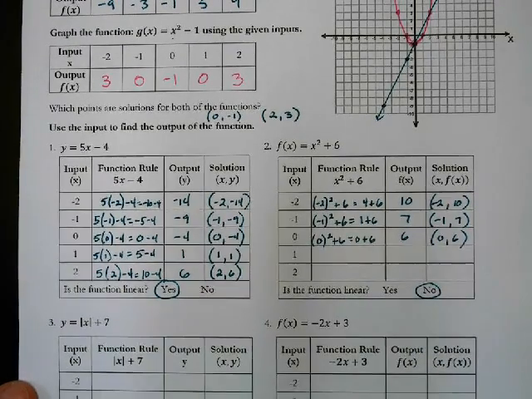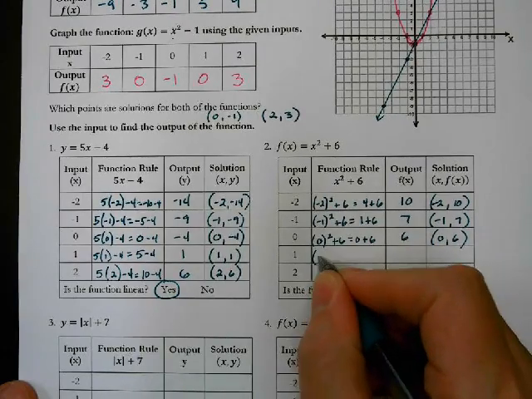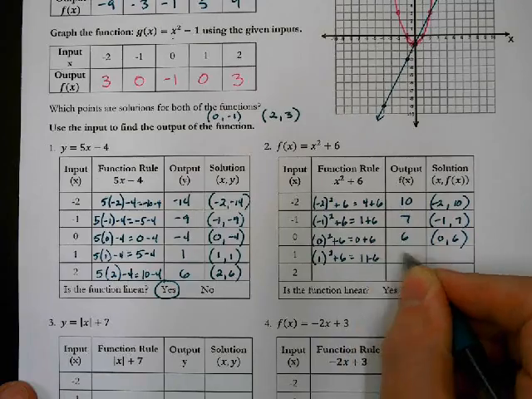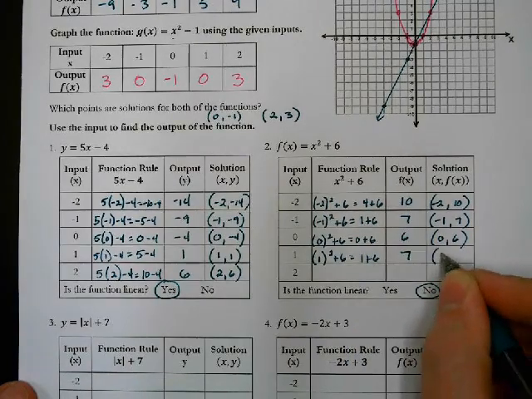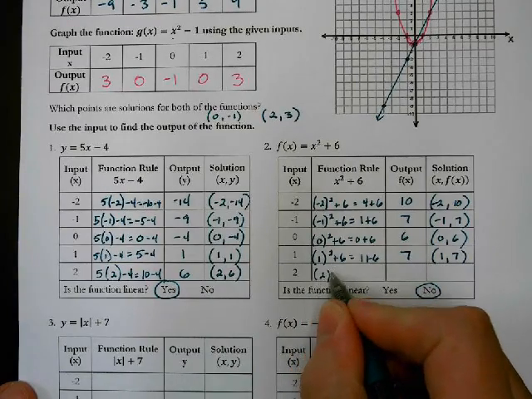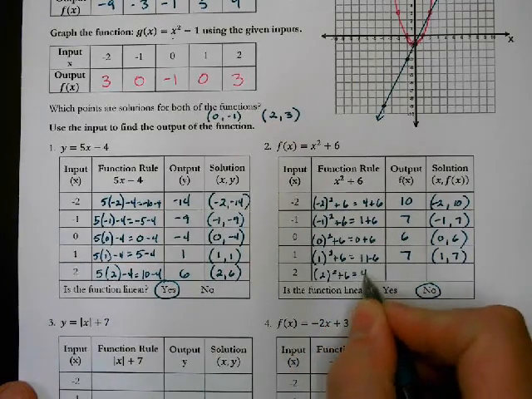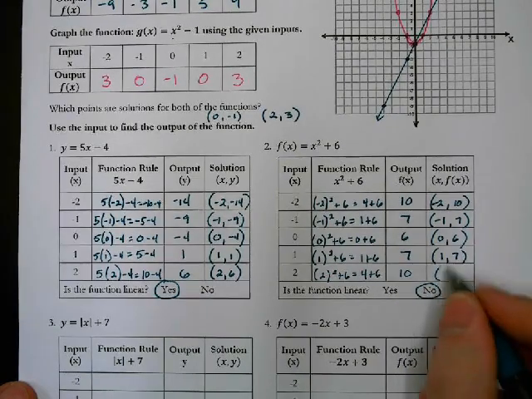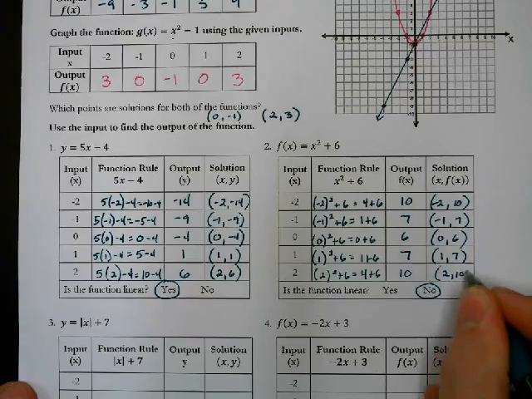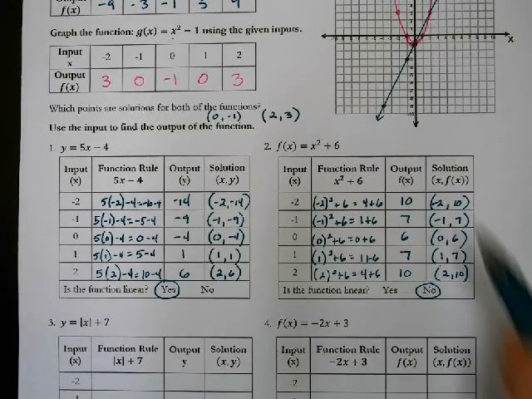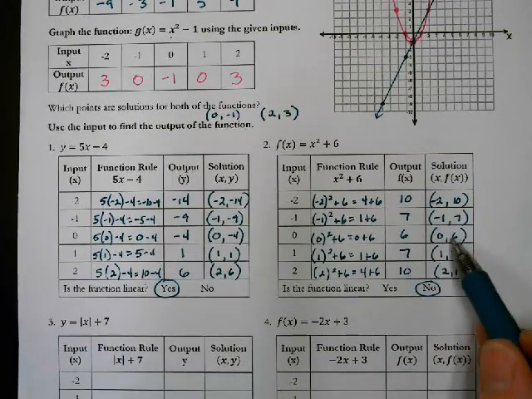We'll finish plugging everything in. We get 1 squared plus 6. That's 1 plus 6, which is 7. So that's the point 1, 7. And I can plug in 2. 2 squared plus 6 is 4 plus 6, which is 10. So that's the output or the solution, 2, 10. All right, so we put in our input, applied it to the function rule, got our output. And then that input and output together is a solution of the function.